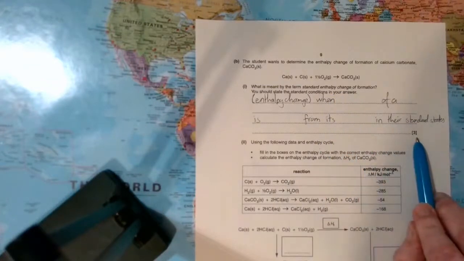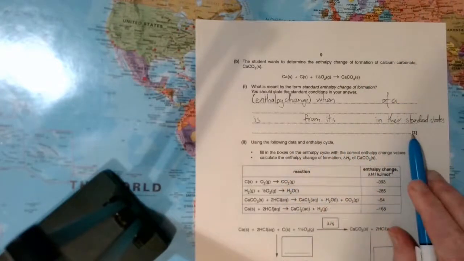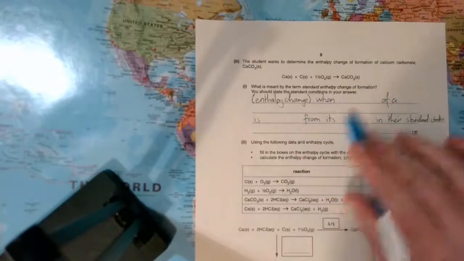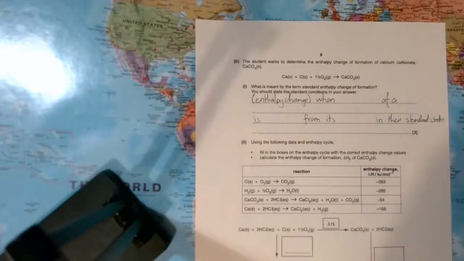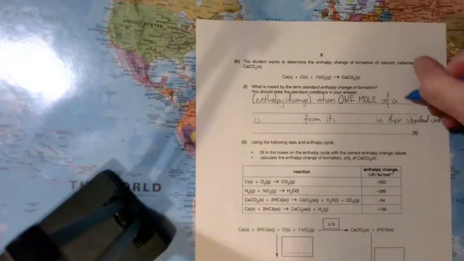Now there are 3 marks, so we're going to have to make 3 points worth of evidence and information, and it says you should state the standard conditions. So there's going to be 1 mark for what the standard conditions are, and 2 marks for what's going on. The first thing, there's always a mark for how much of what it is, and the second is always for what's going on. So it's the enthalpy change when 1 mole, and it's of a compound. So that's the first bit you want to get in.